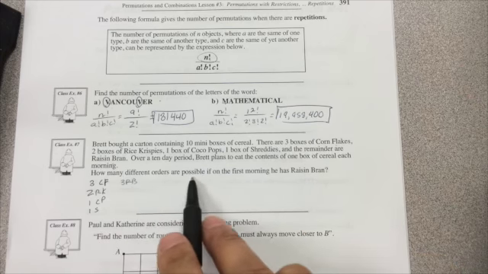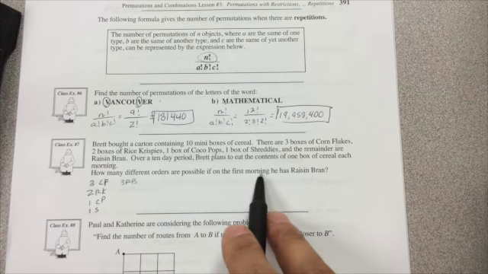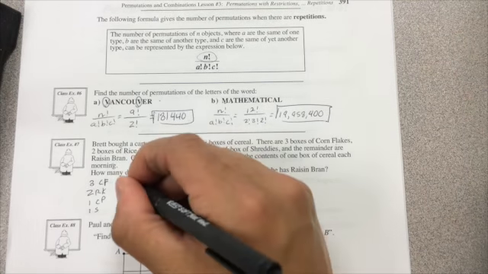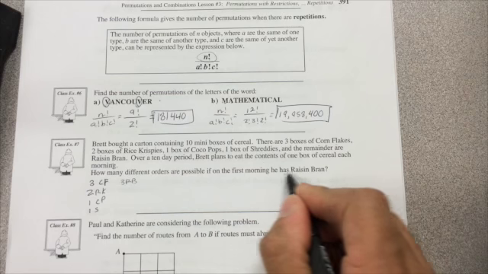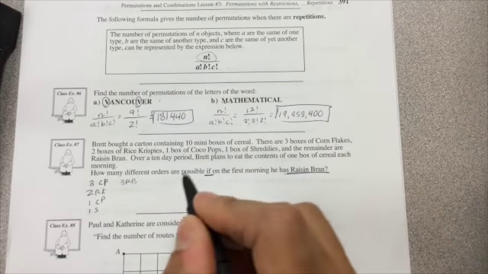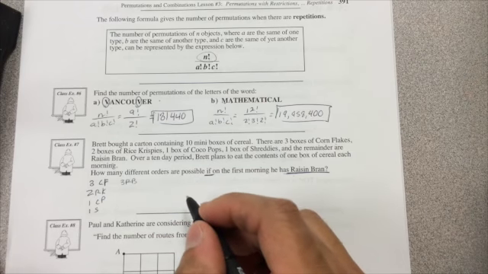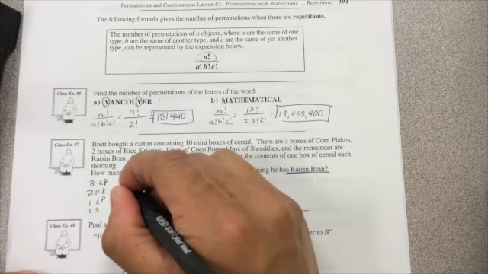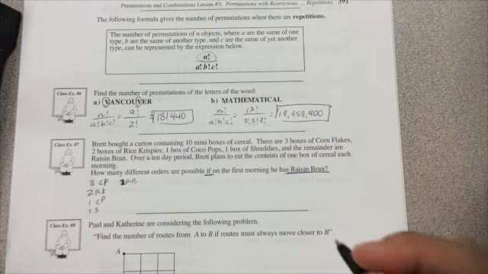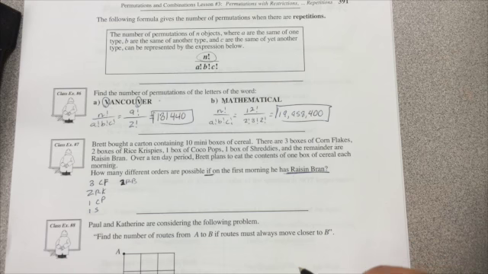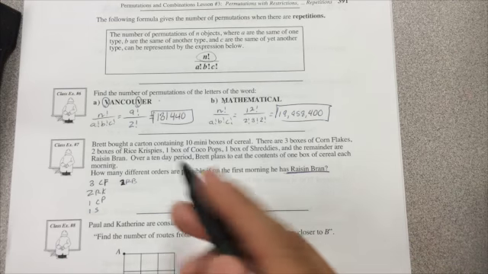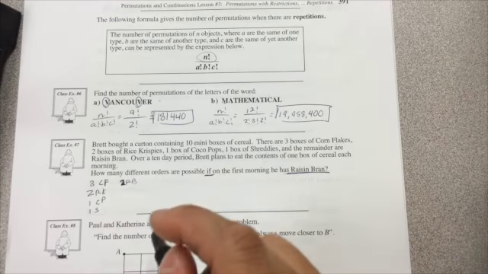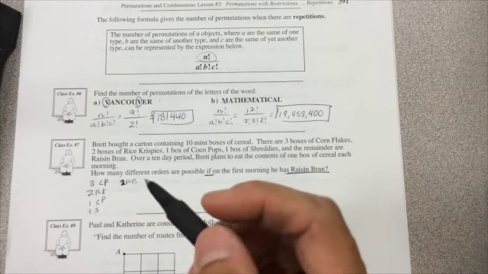morning. How many different orders are possible if on the first morning he has a Raisin Bran? Okay, so right away, this puts a restriction on our problem. So we know that on the first day, he's always going to eat Raisin Bran. So now what we have is we eliminate one of the Raisin Brans, and so we actually only have 2 Raisin Brans to choose from. And that also changes our total. So instead of 10, we're now working with a total of 9 after the first day.